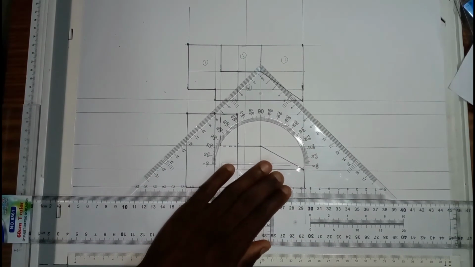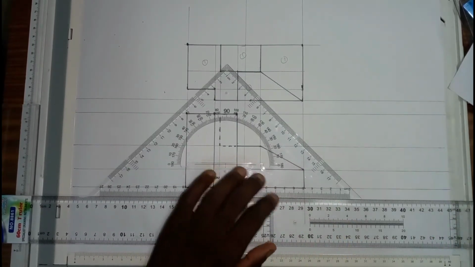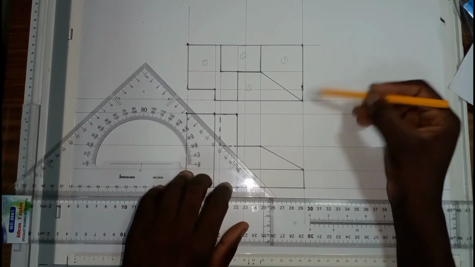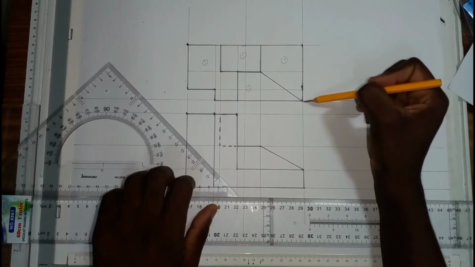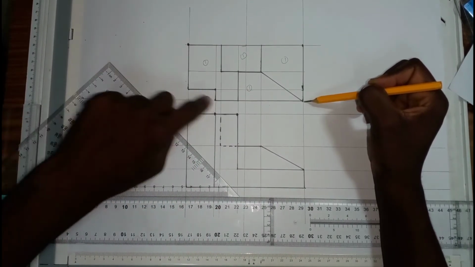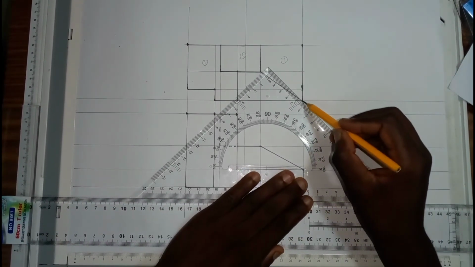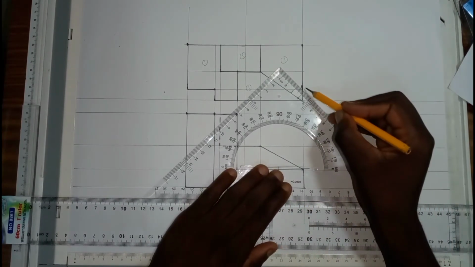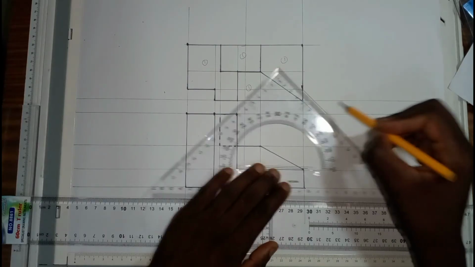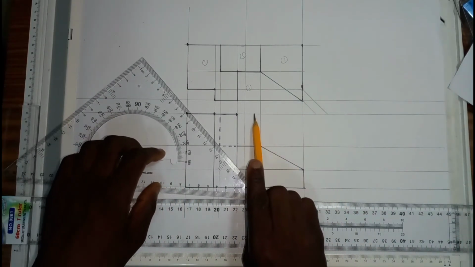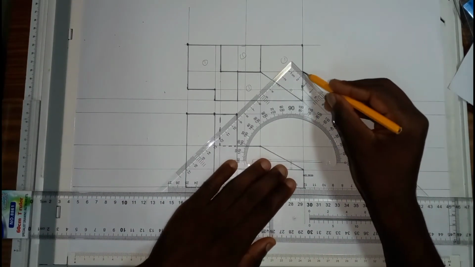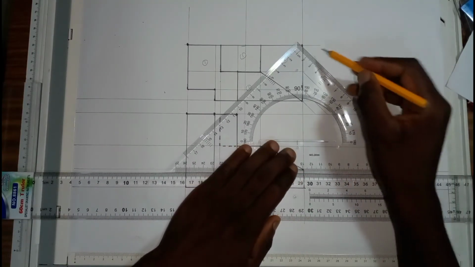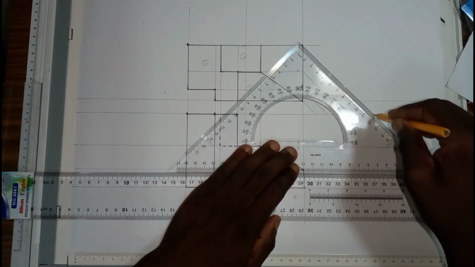Okay, so I'm going to start. So the frame of my plan is here. It's a rectangle from this point to this point, and from this point to this point, not this point. So I'm going to project this line from here, and this line to the frame of my front view. Okay, I'm going to do the same here, and I'm going to do the same here.